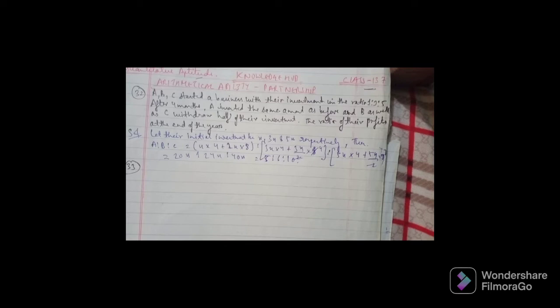The gain at the end of 10 months was rupees 760. A's share in the profit is? This was asked in the AAO exam 2003. The options are 330, 360, 380 and 430. So we go for the same.